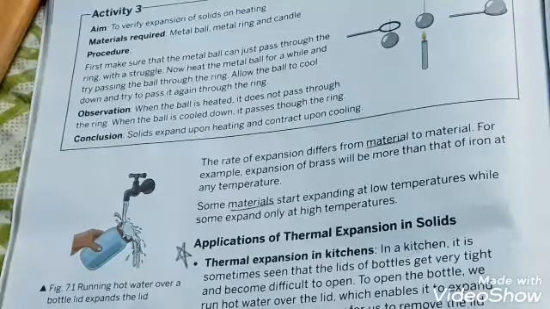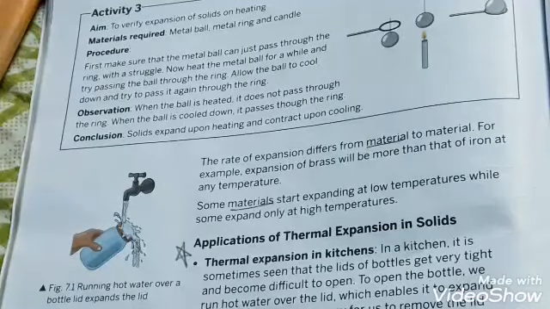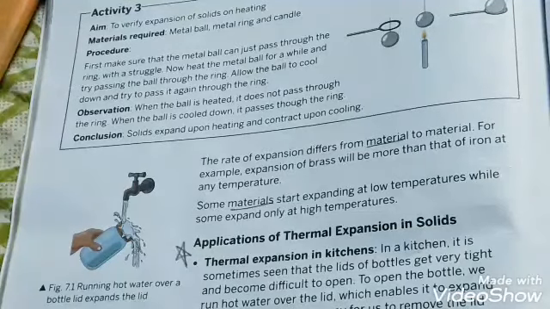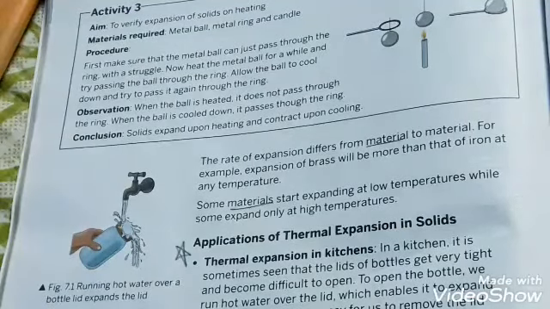The rate of expansion differs from material to material. For example, expansion of brass will be more than that of iron at any temperature. Some materials start expanding at low temperature while some expand only at high temperature. So all materials are not the same. Copper, tin, all have different heat capacity. That means the ability to absorb heat and melt, or the ability to absorb heat and expand. Every material is different, so the expansion rate depends on the material.